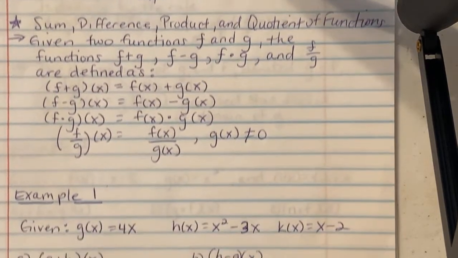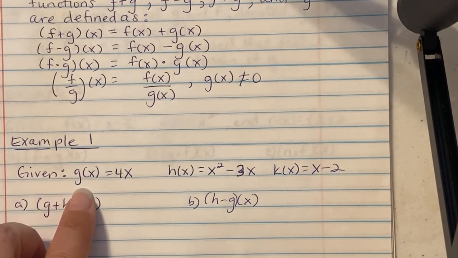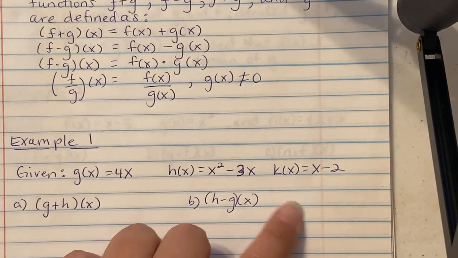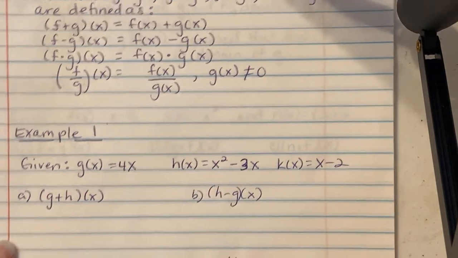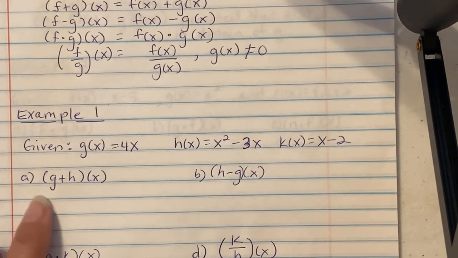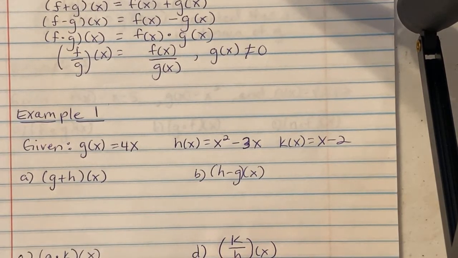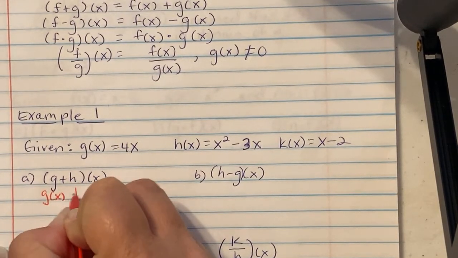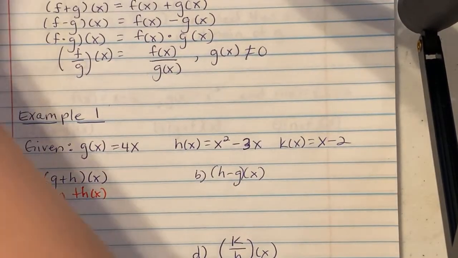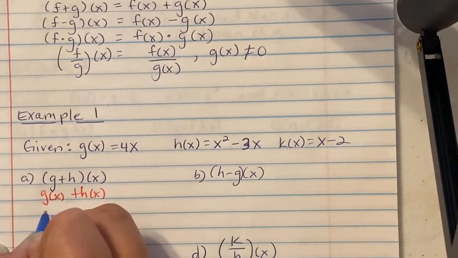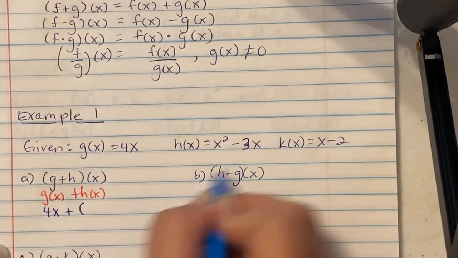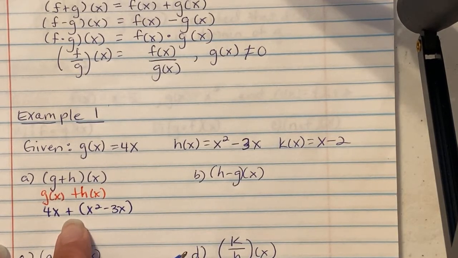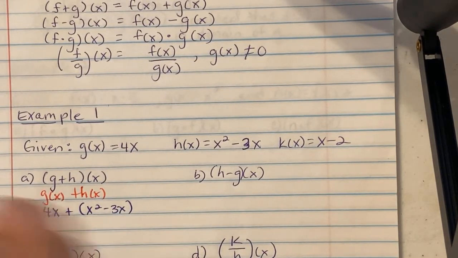So we're going to try example 1. In example 1, we're given that g of x is equivalent to 4x, h of x represents x squared minus 3x, and k of x is x minus 2. If we look at A, it says g plus h with x on the outside. Remember, g plus h on the outside is the same thing as saying g of x plus h of x. So we're going to replace the g of x. G of x happens to be 4x. And I'm going to put h of x in parentheses, in case this happened to be a minus sign, which means we have to distribute the negative to change the sign.